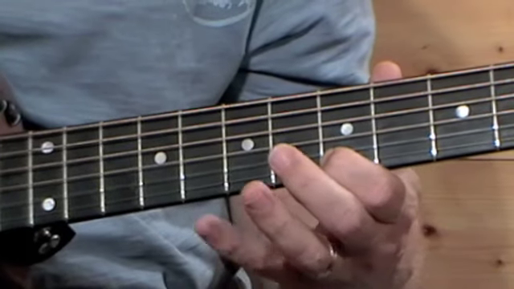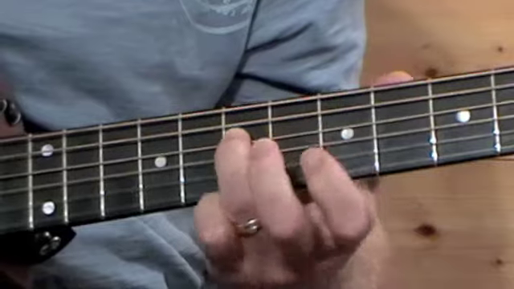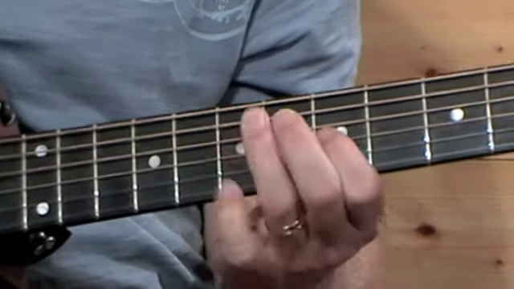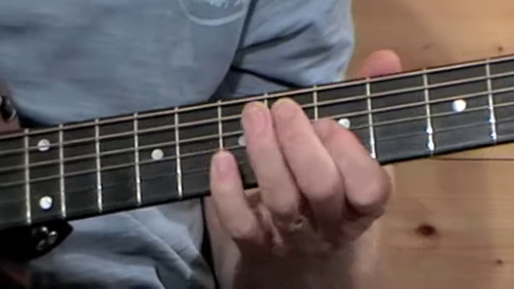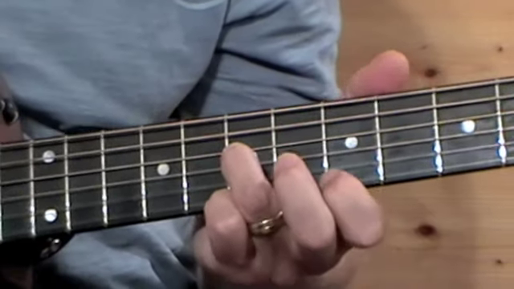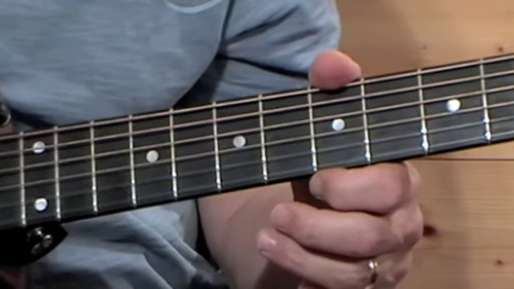Natural minor, blues scale, minor 7th arpeggio. And this is really useful for improvising.